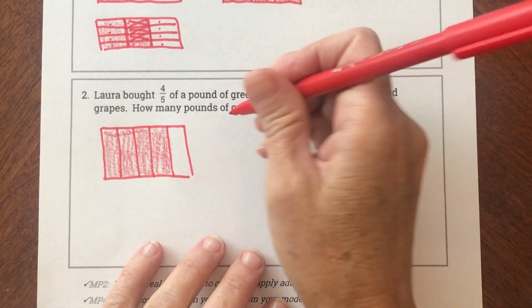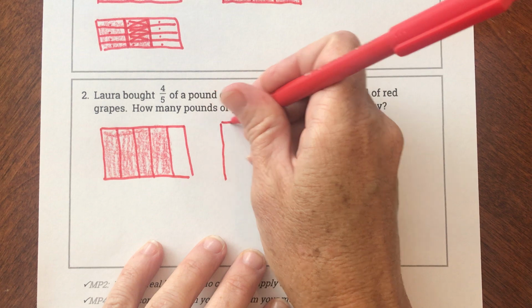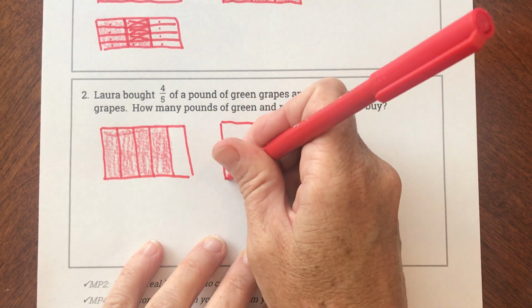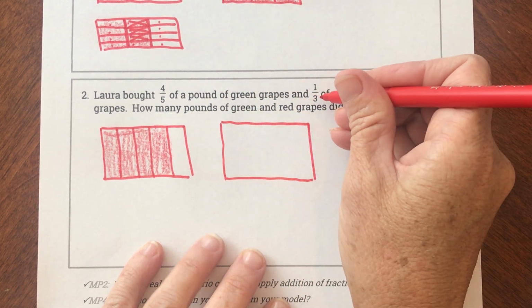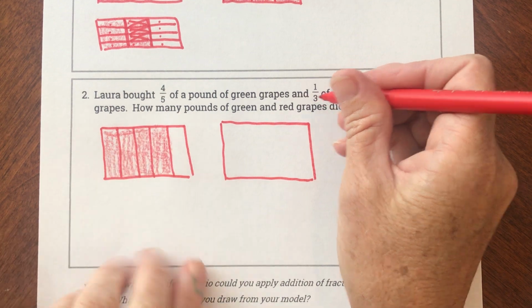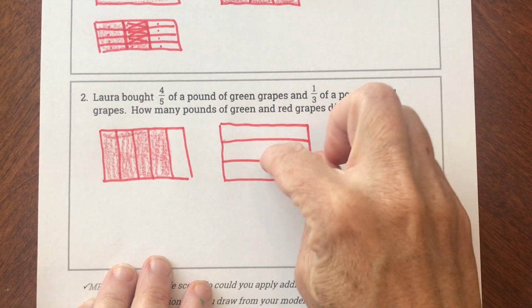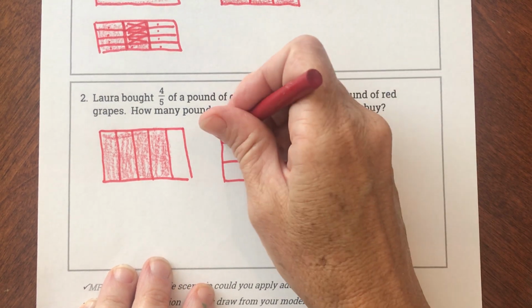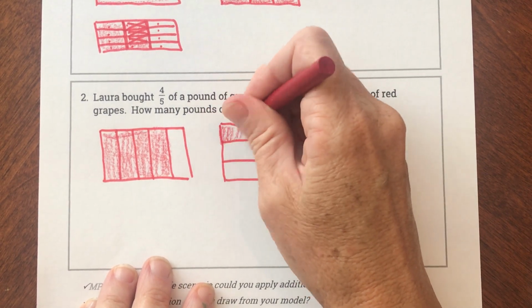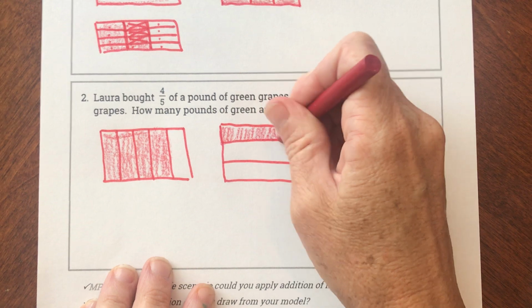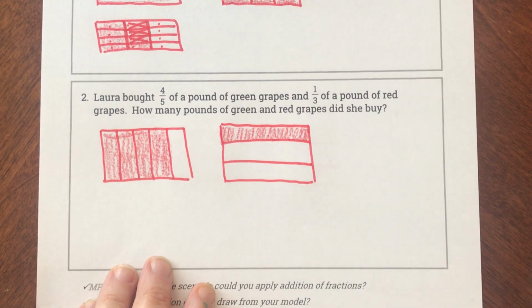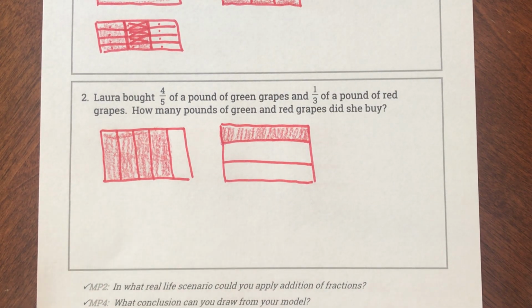Okay, 1/3 means it was cut into 3 pieces, but if these were vertical, I need to do these horizontal. So it was cut into 3 pieces, and I only have 1 of them. So you have to be very careful to always have horizontal lines on one and vertical on the other.